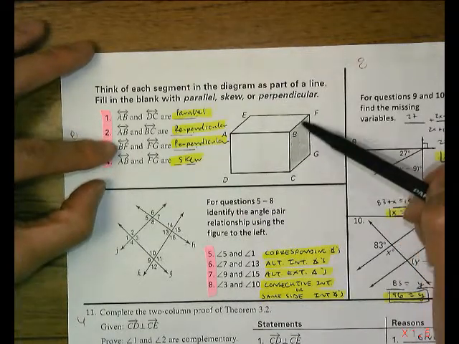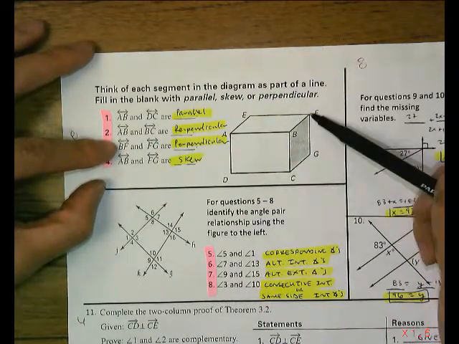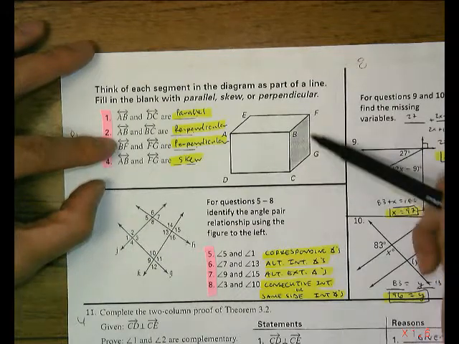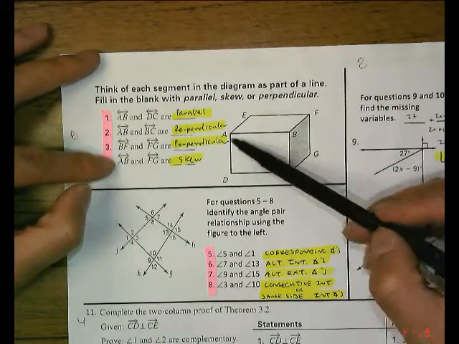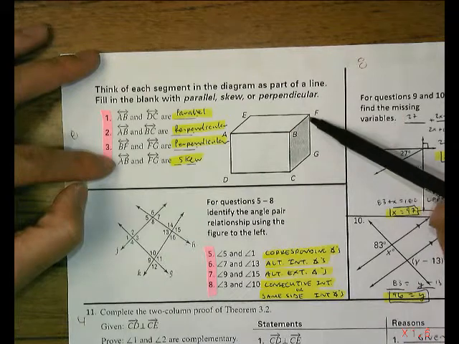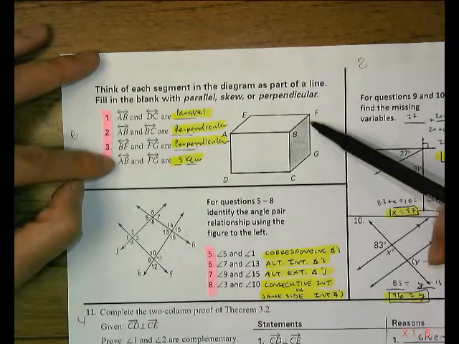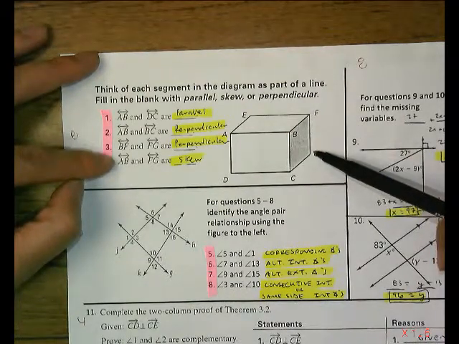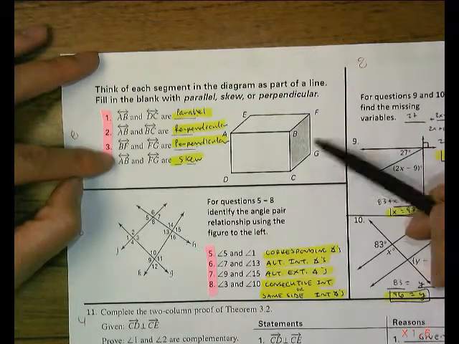BF and FG, although remember this is three-dimensional, so that's actually still perpendicular. And AB and FG, those are an example of skew. Skew means basically it's not going to intersect and they're not parallel, or not on the same plane, not coplanar.